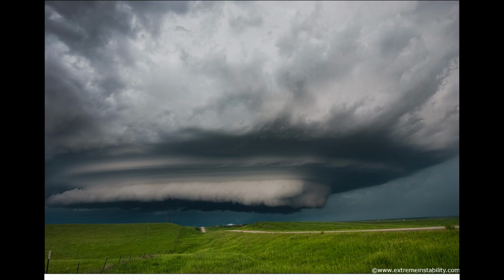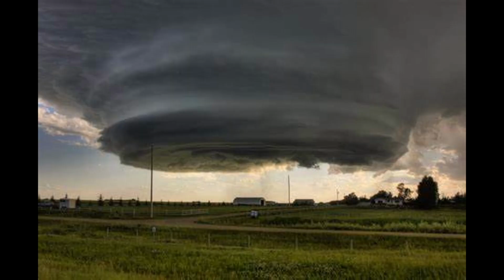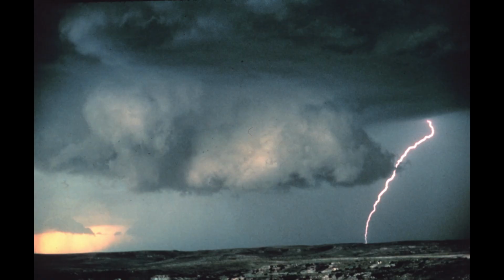Now, this is a type of cloud which is common for severe weather days if it's a supercell storm, which is a wall cloud. This type of cloud is capable of producing a tornado, although there are cases where it will not be rotating; it could either be rotating or non-rotating. These are also types of clouds which don't produce precipitation, unlike other clouds.